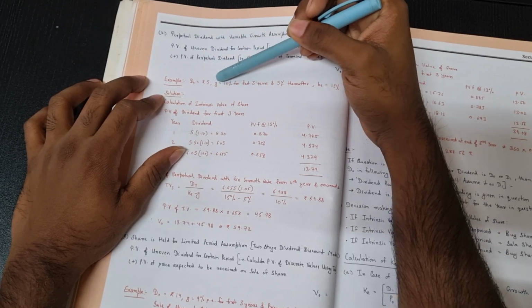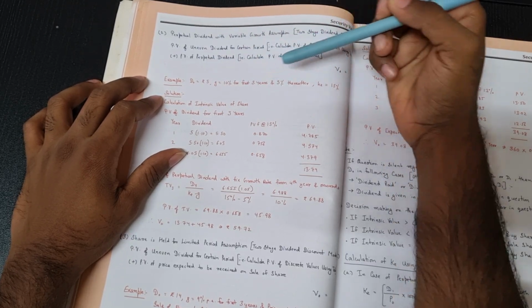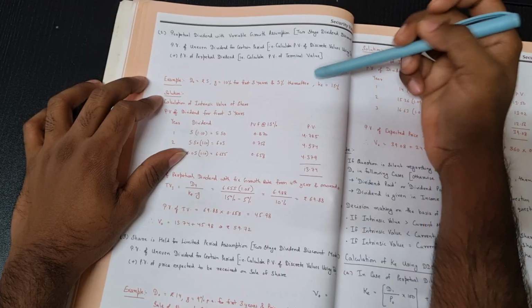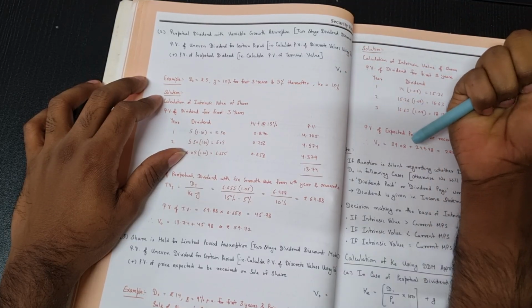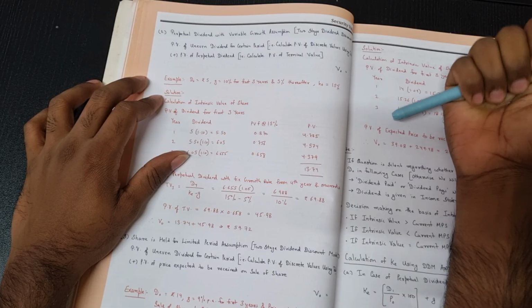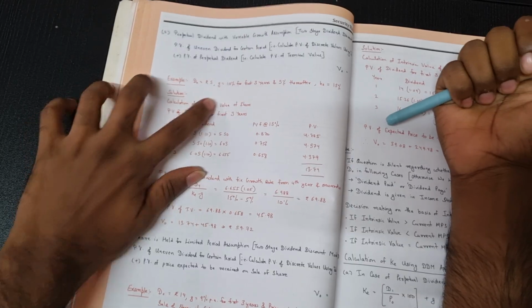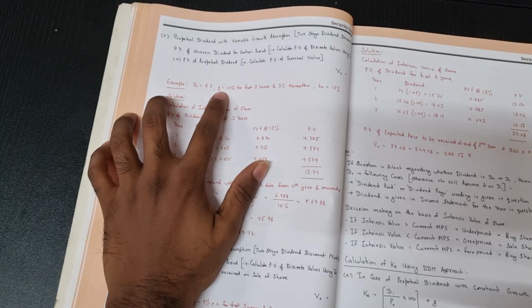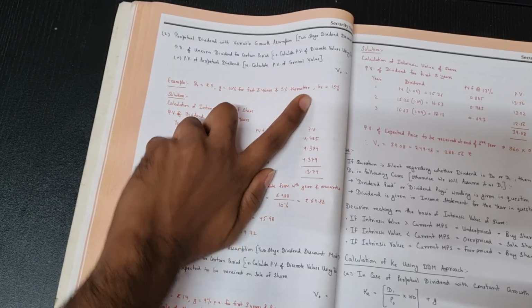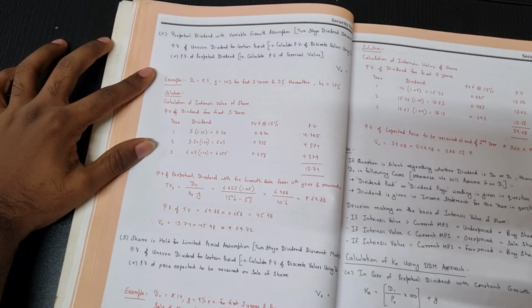D0 is the same as the example, with growth for the first 3 years at 10%, and thereafter it is 5%, and we have KE, the required return, as 15%.